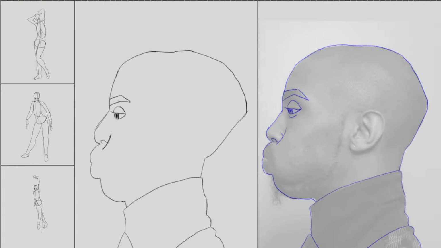Can do the lips now, or the lips and beard, I'll say. Dang it.